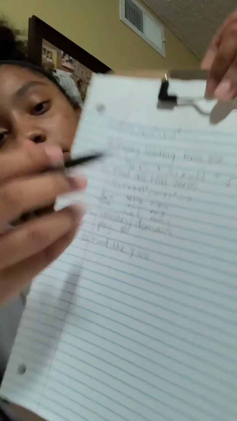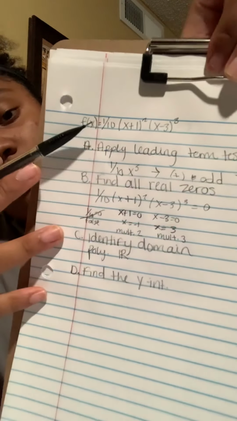Okay. And for identify the domain, according to the notes, for all polynomials, the domain is going to be all real numbers. So I'm going to just go ahead and write the all real numbers symbol. And for the y-intercept, we're going to plug in 0, so make f of 0 and just plug it in and solve.